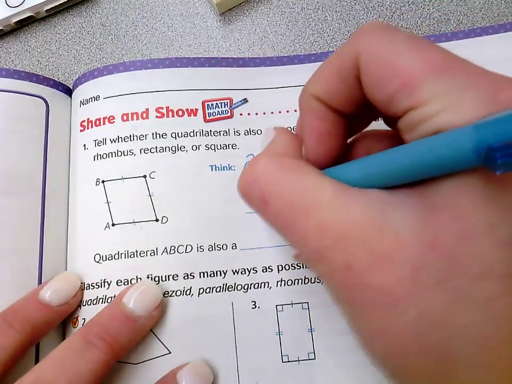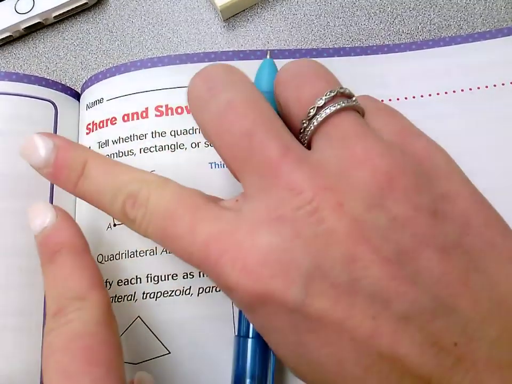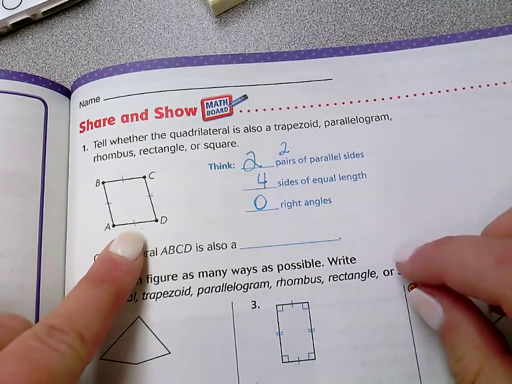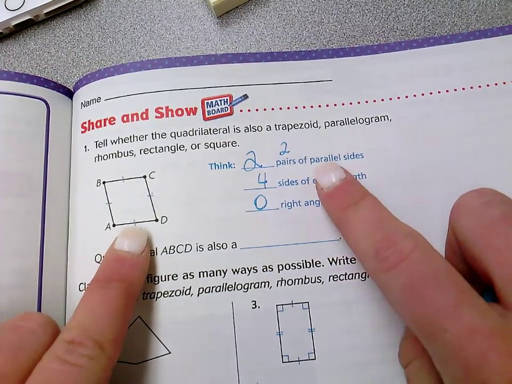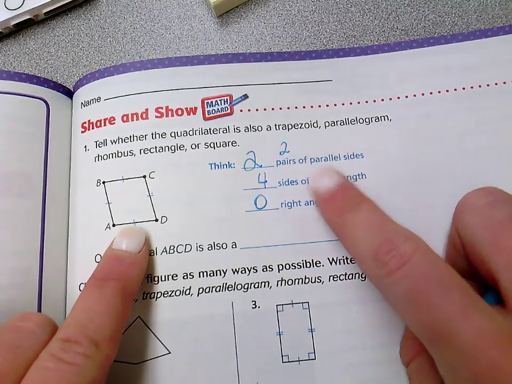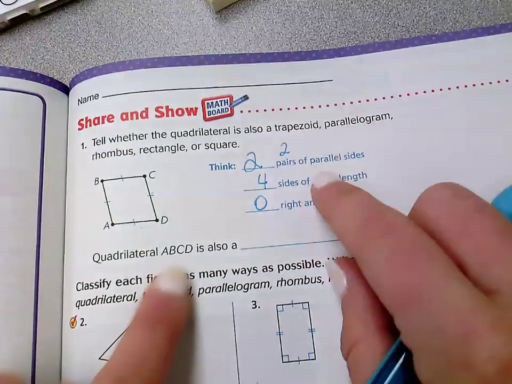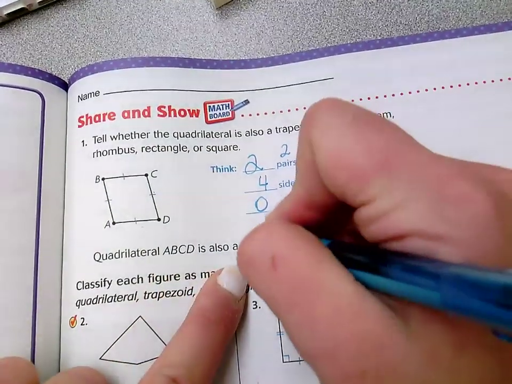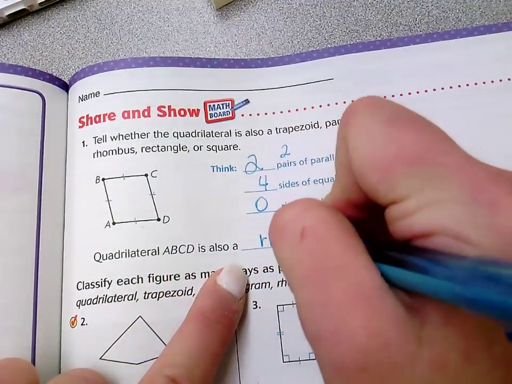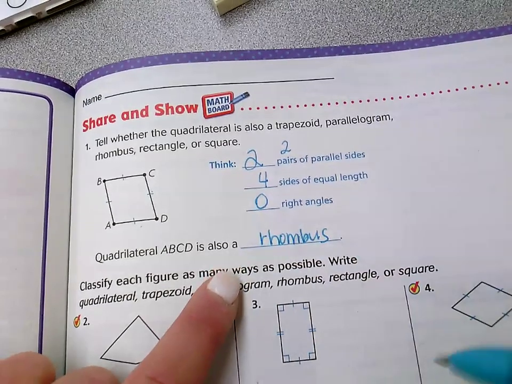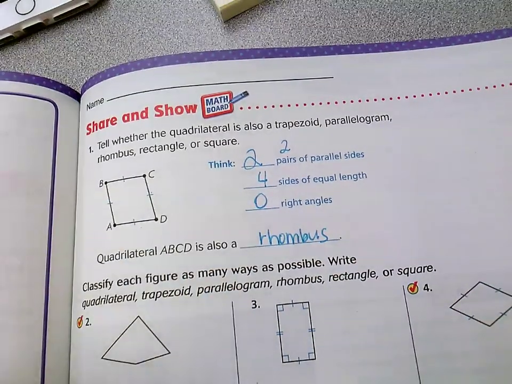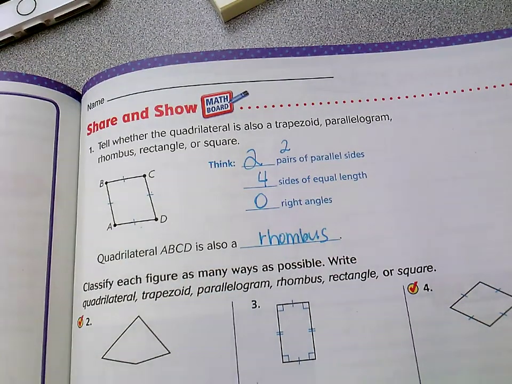There are no right angles because this is shifted on a side. So a rhombus, yes, is also the same as a square, but with no right angles because it's shifted. So the quadrilateral is also a rhombus. You could be looking at that sheet I gave you to help you recognize what is what.